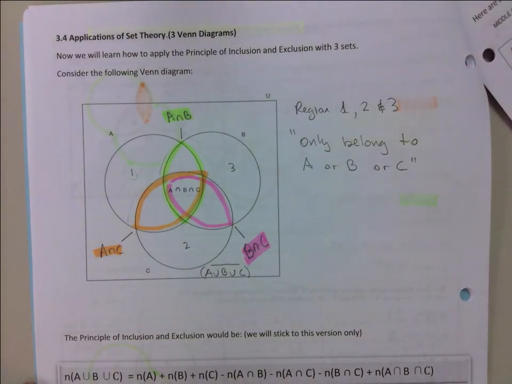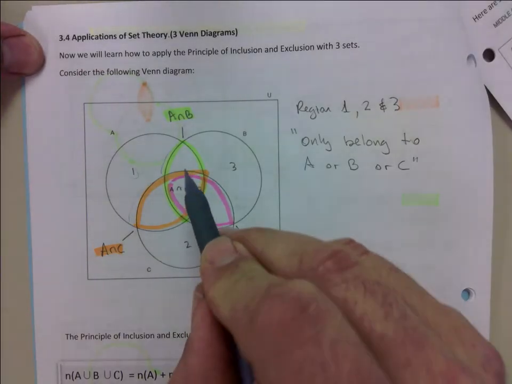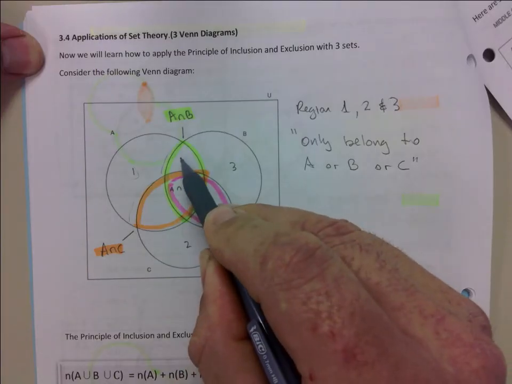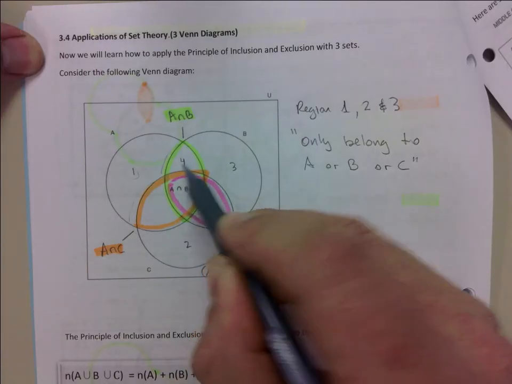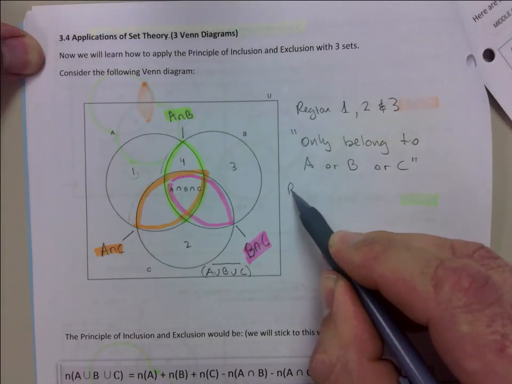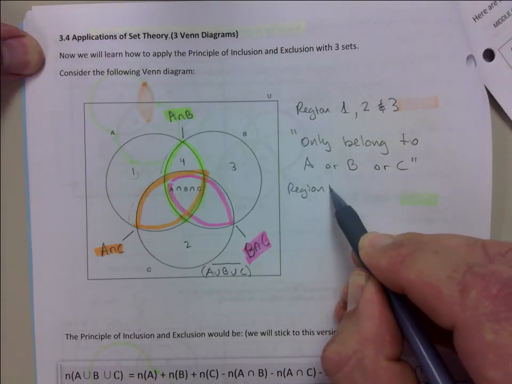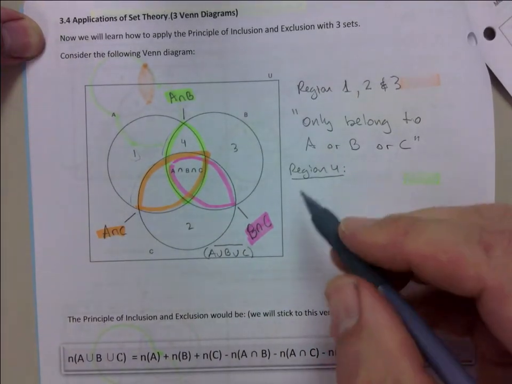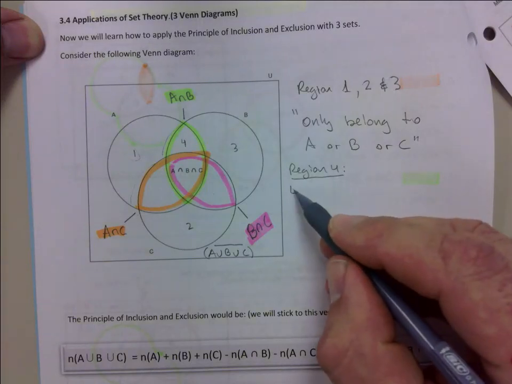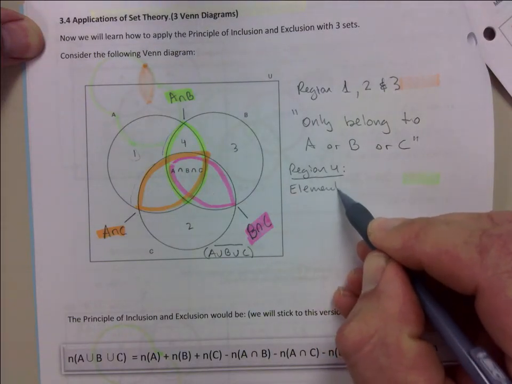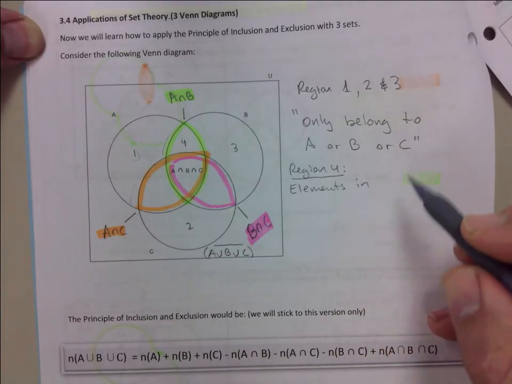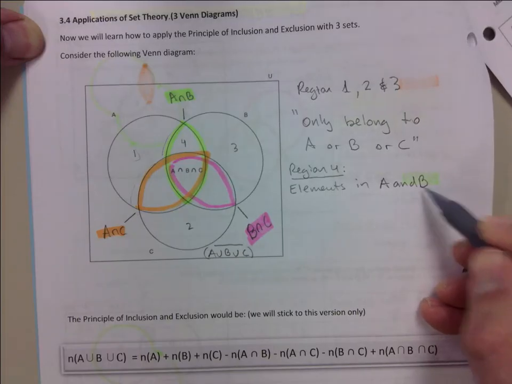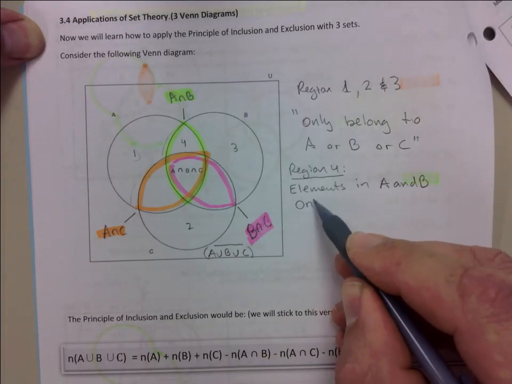Hold on. These regions right here, I'm just going to refer to one of them. Let's call that 4. Okay? Region 4. Watch this. It says elements in A and B only.